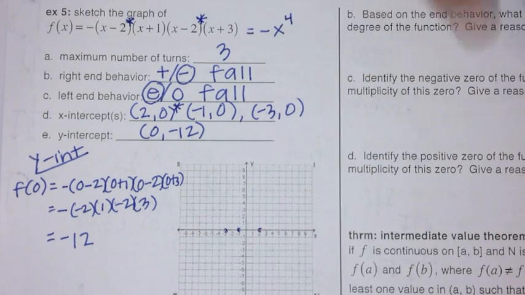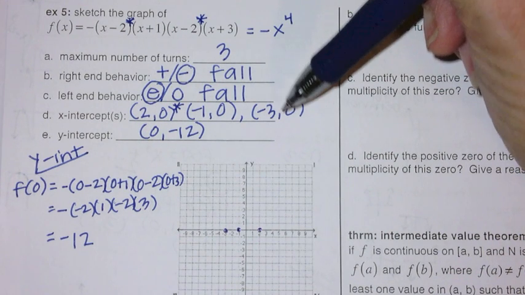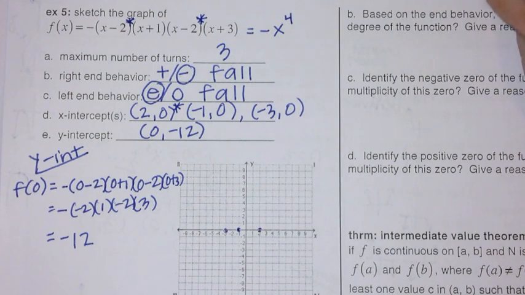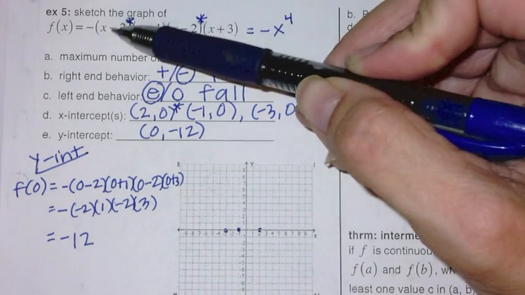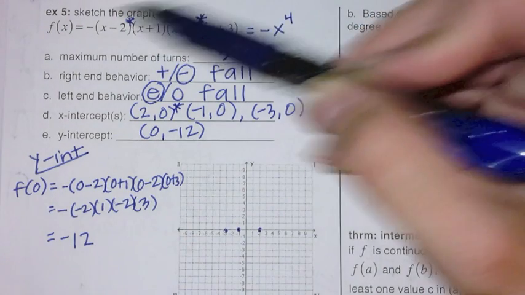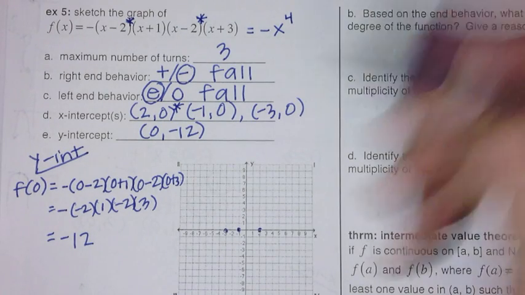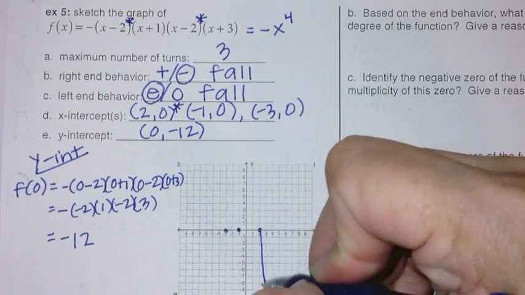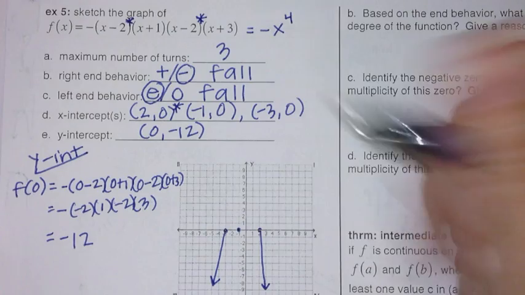And because the negative 1, 0 and the negative 3, 0 have odd multiplicity, meaning they show up only once, the graph is going to cross through on those. And because x minus 2 has an even multiplicity of 2 because it shows up twice, it's going to bump. So what we're going to do first is take care of our falls and our falls, so left and right end behavior.